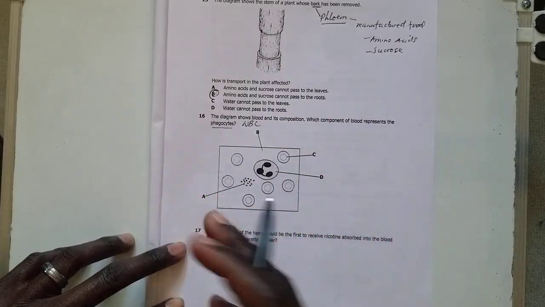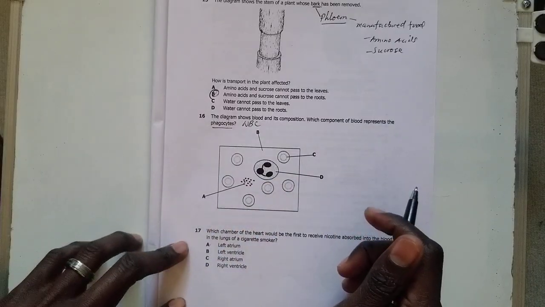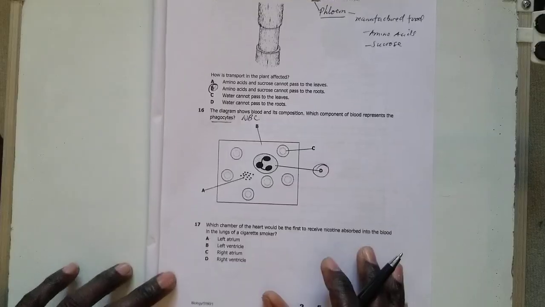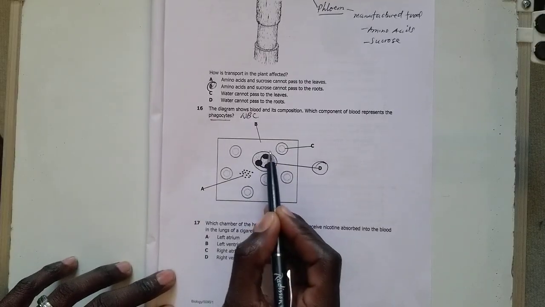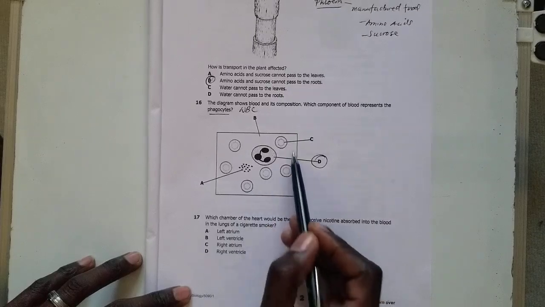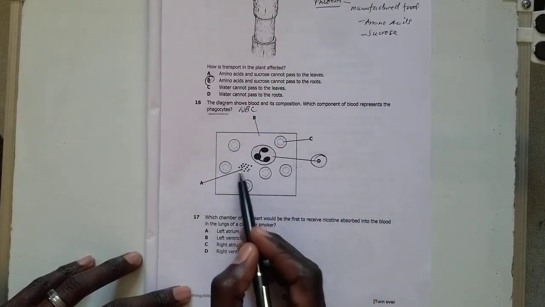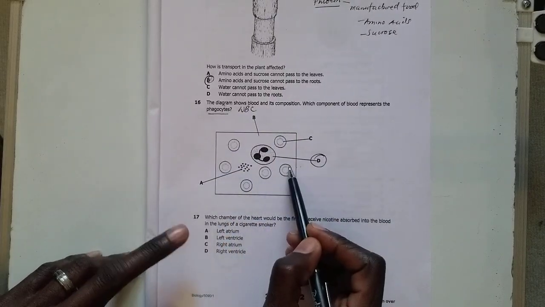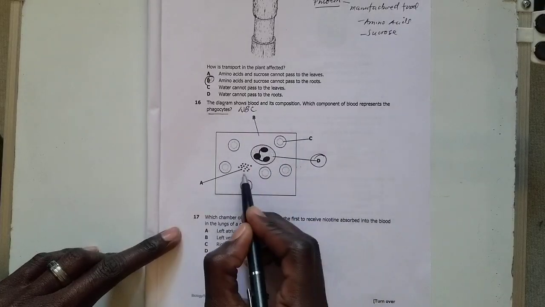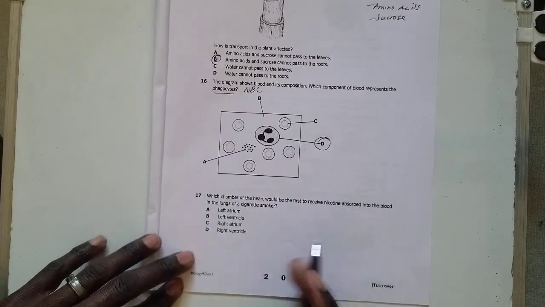So you'll be able to see they will be able to change their shape. And if you look at this one, I think D qualifies. If you look at the shape, it is capable of actually changing. These may represent, it seems as if they're the red blood cells, but they could be the lymphocyte, and these could be the platelets.